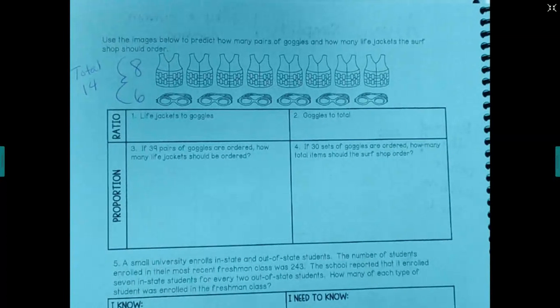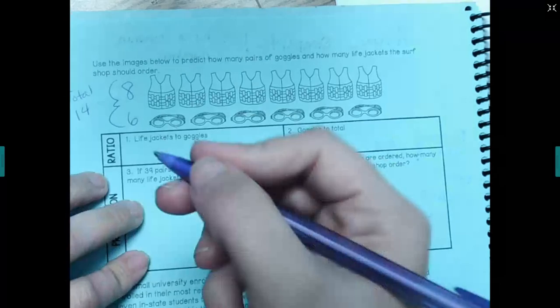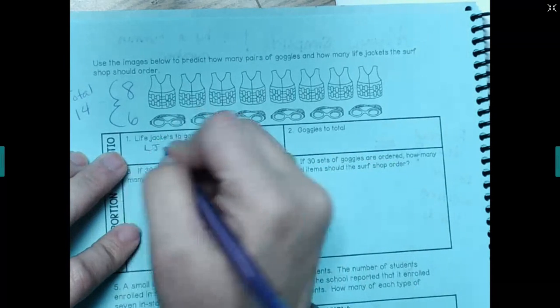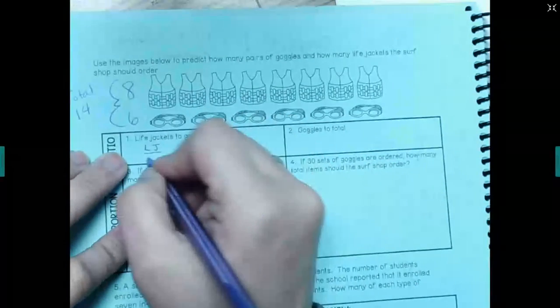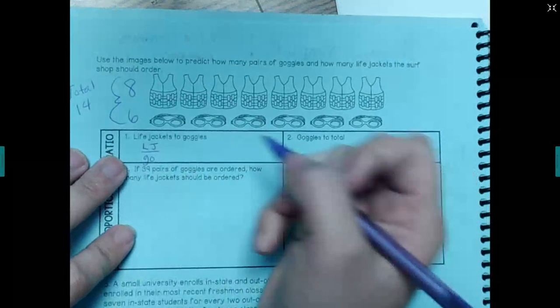All right, so the first question wants me to put the ratio. Oh, my keyboard keeps falling. The ratio of life jackets to goggles. Remember, we do have to write words, so I'm just going to write LJ for life jacket. Goggles or go. Okay. So how many life jackets were there?